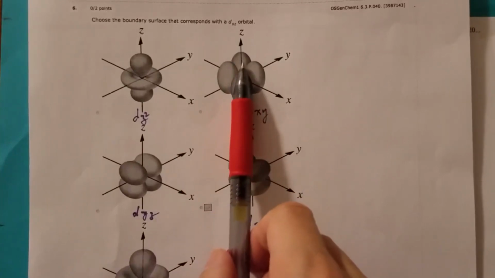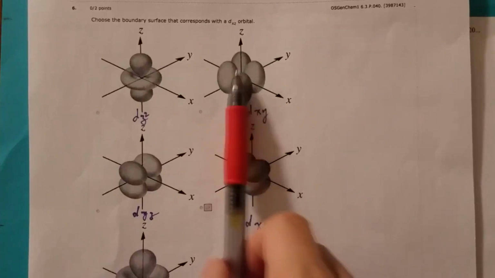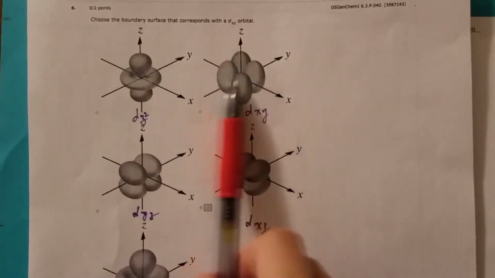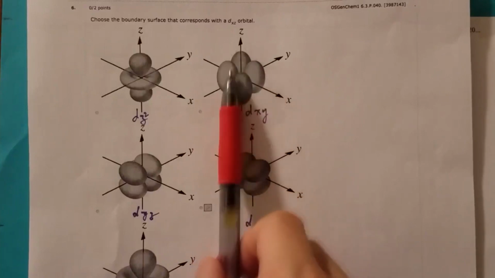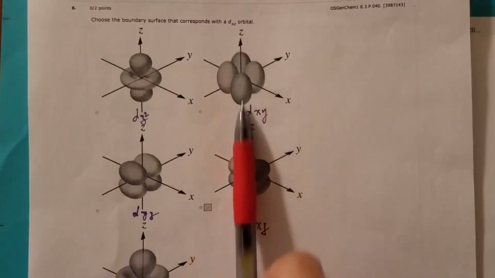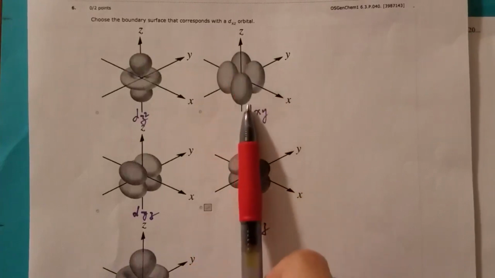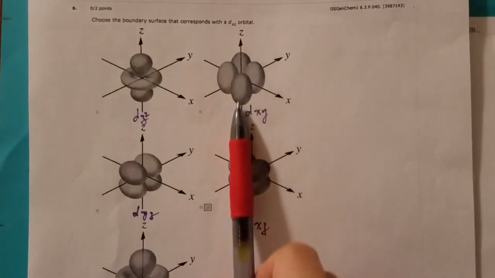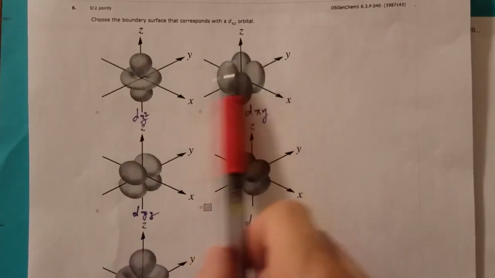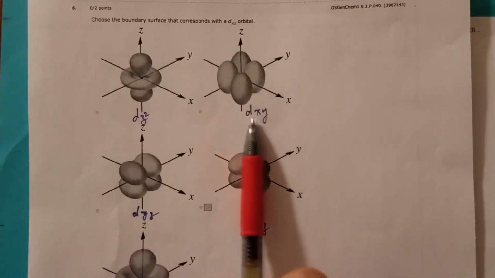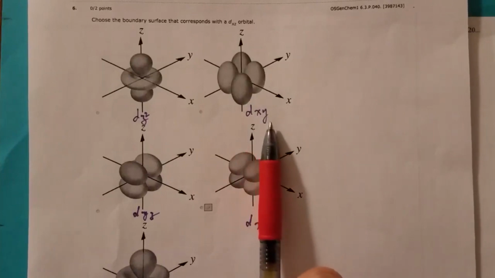Why do I say you don't find any electrons? Because electrons will move along its orbital. There's no orbital right there. So in the z-axis direction, there's no orbital. So what you can determine here is that's just dxy.